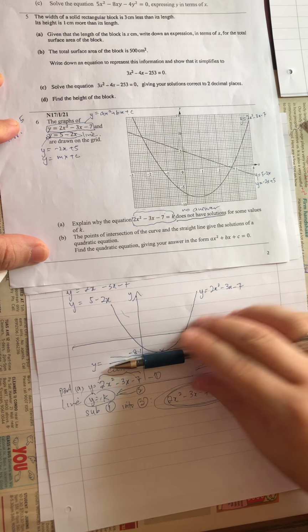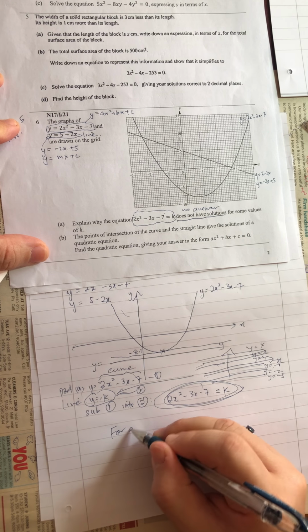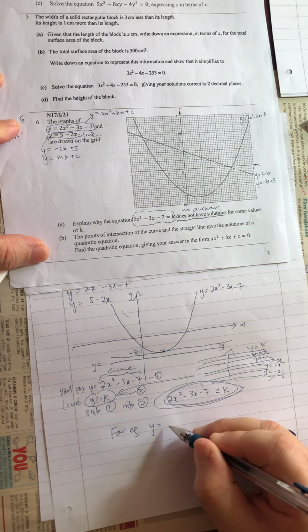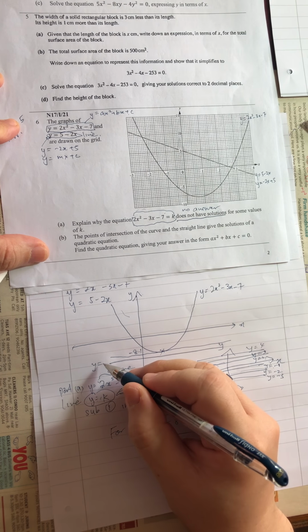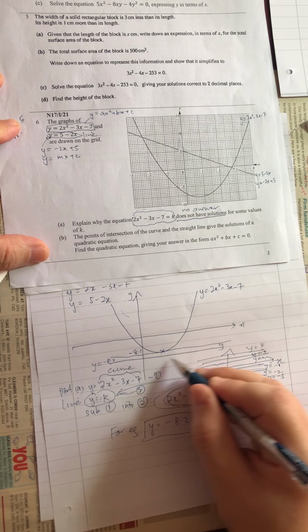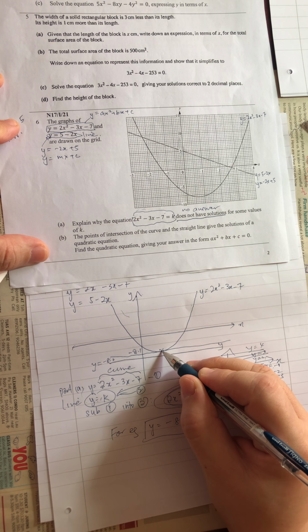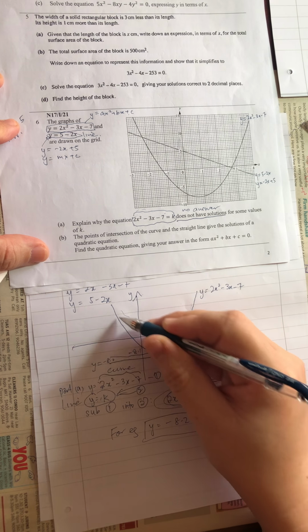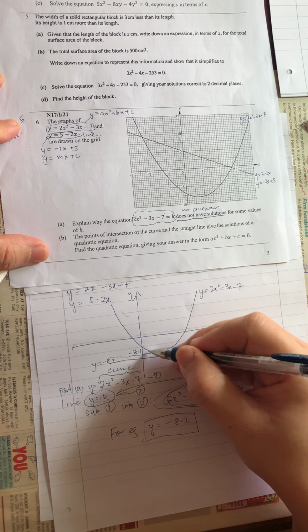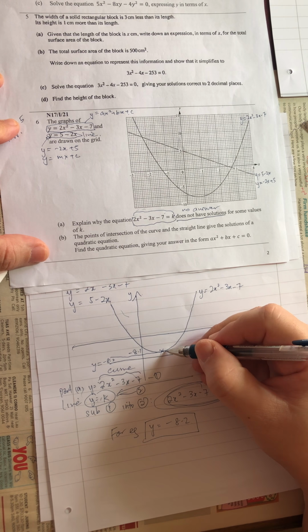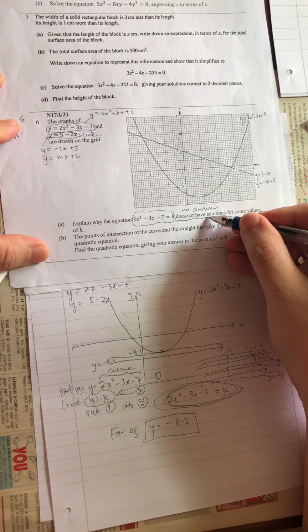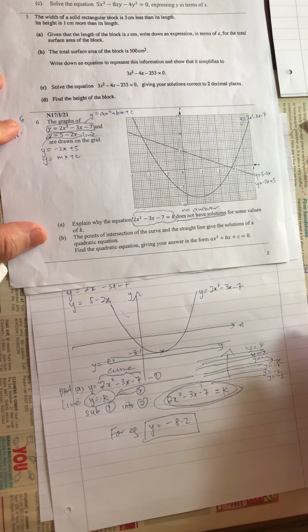For example, y equals minus 8.2. Will this line minus 8.2 cut the curve? It won't, right? Because it's below the curve. The curve U-turns here. This is the minimum point. So there's no intersection, which means no solution. So you refer to the solution that I've given you.